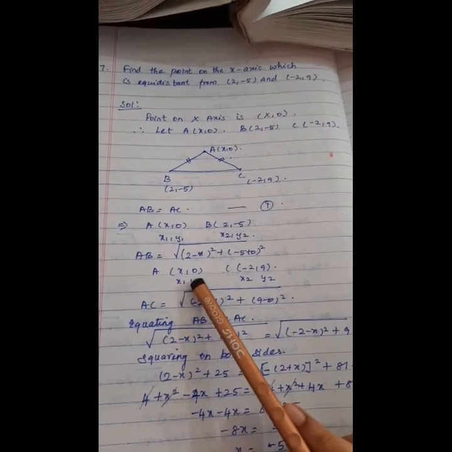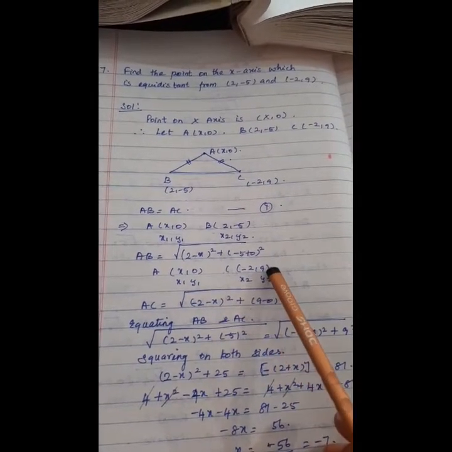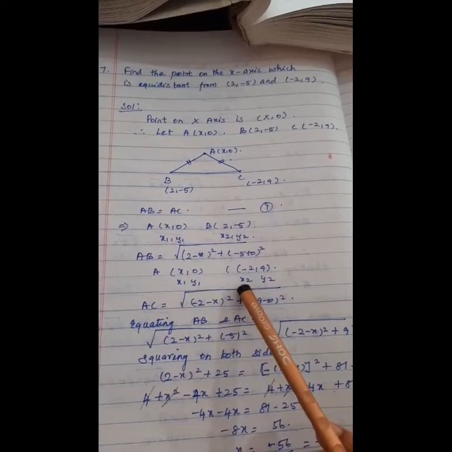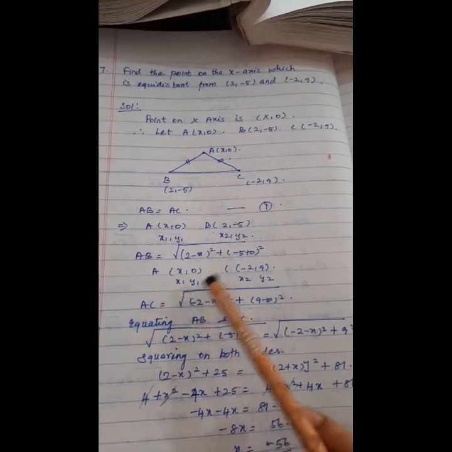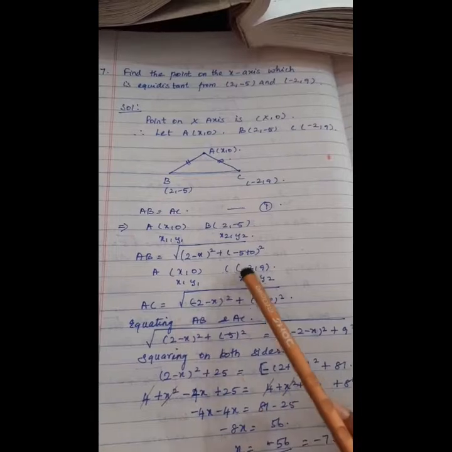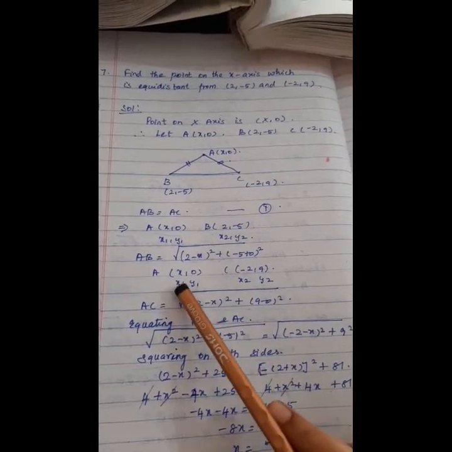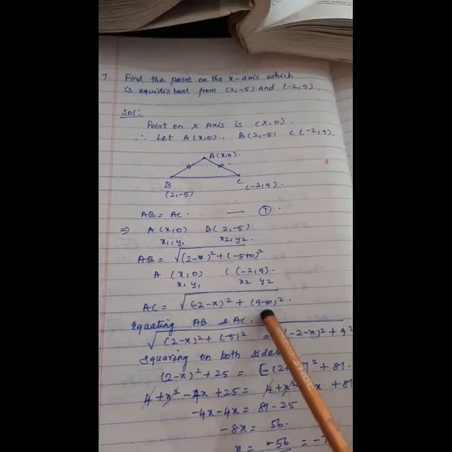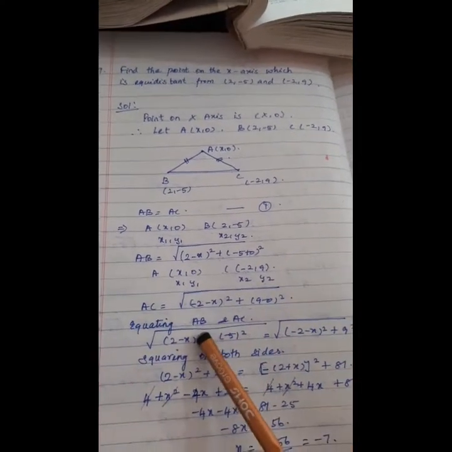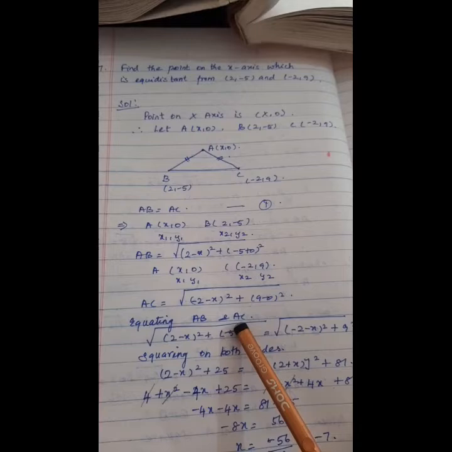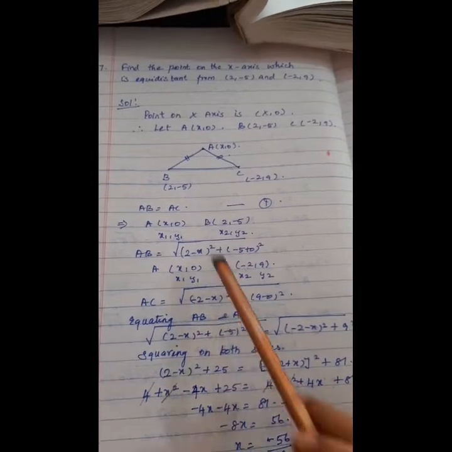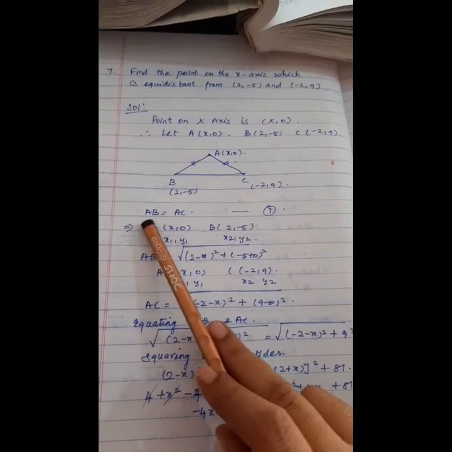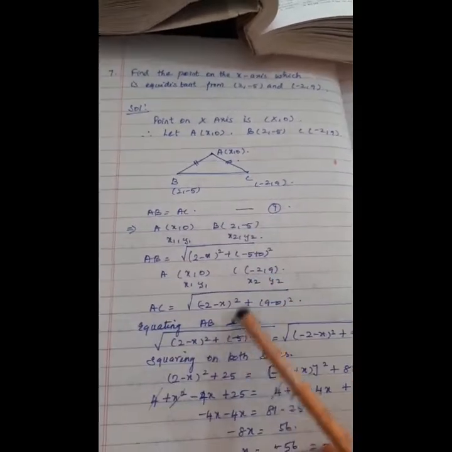A is (x, 0) and C is (-2, 9), taking (x1, y1) and (x2, y2). So the total distance AC is equal to the square root of (-2 minus x) the whole square plus (9 minus 0) the whole square. Now we are going to equate AB and AC. Why are we equating AB and AC? Because the condition given is that the distance AB is equal to AC.